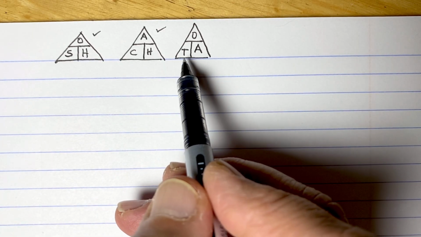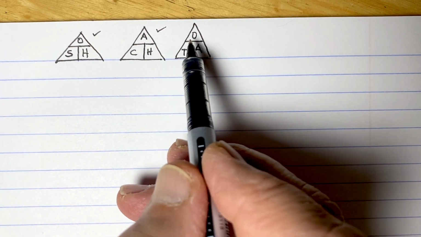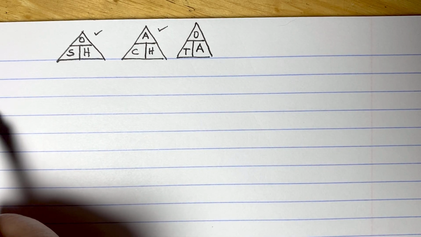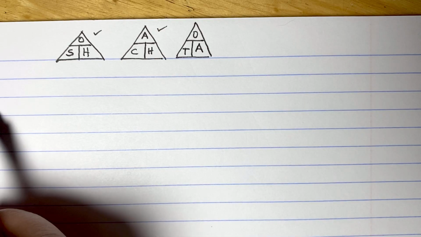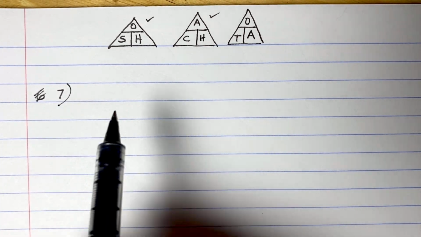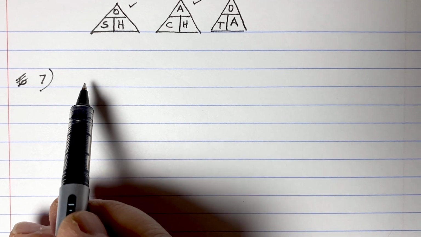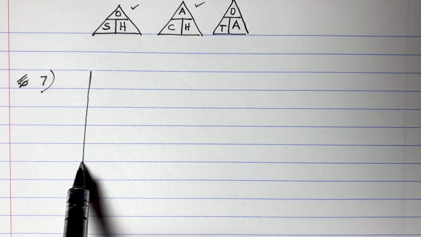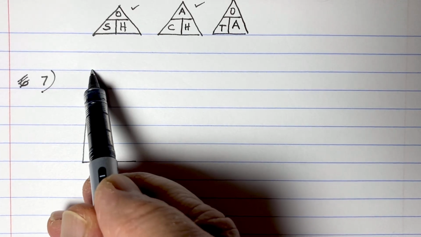Now I'm going to give you three examples which involve TOA. So that would be example 7. I've got the right angle triangle.